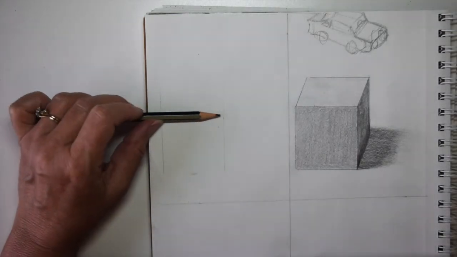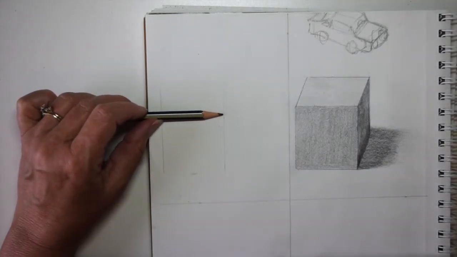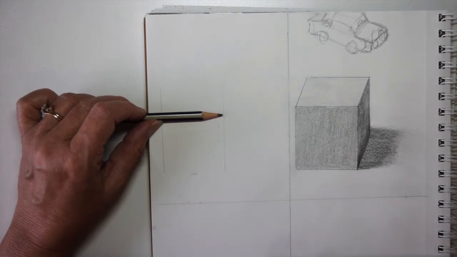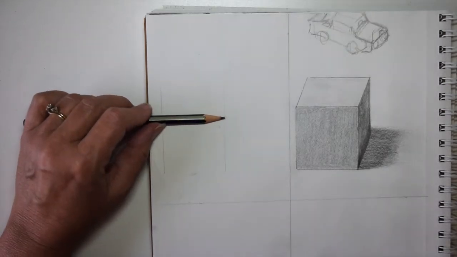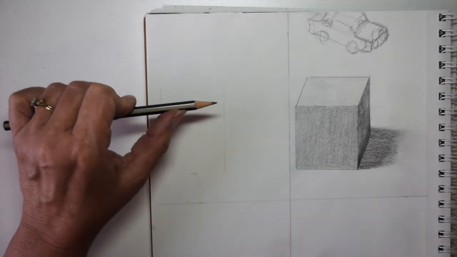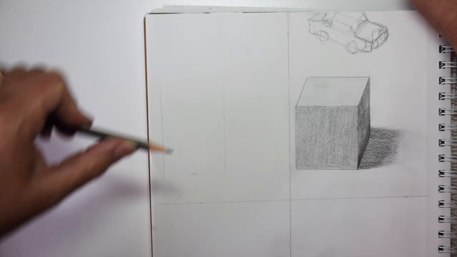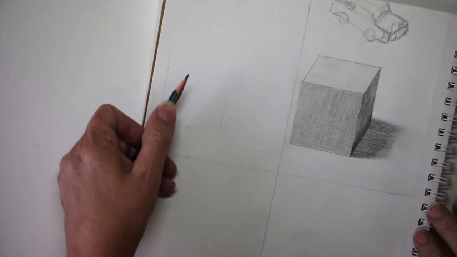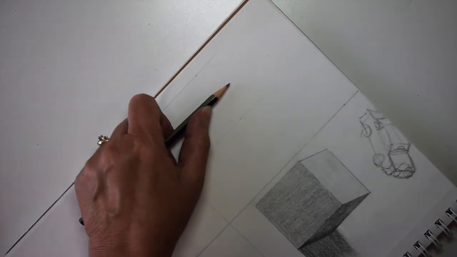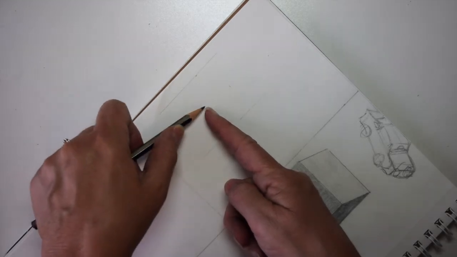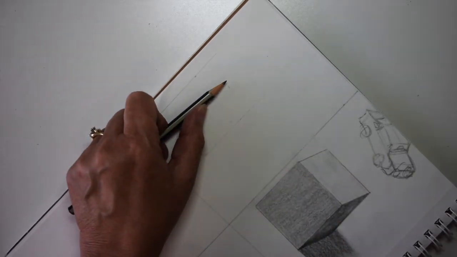So if I come over here, here is my width of that oval. If I find my halfway point and go a little bit less than half, this is where the top of my oval is going to be, and the bottom of my oval is going to be where my thumbnail was.